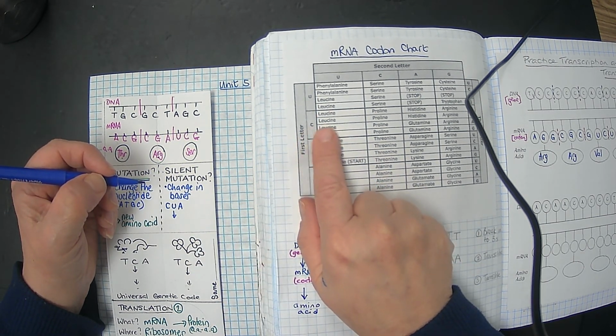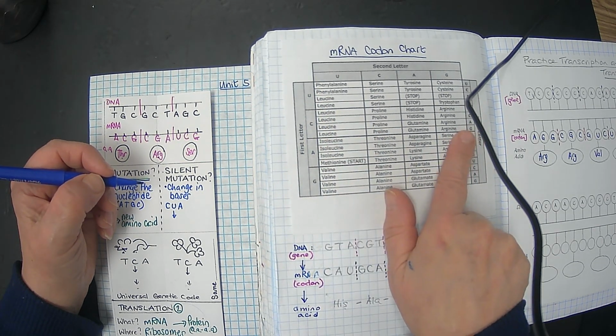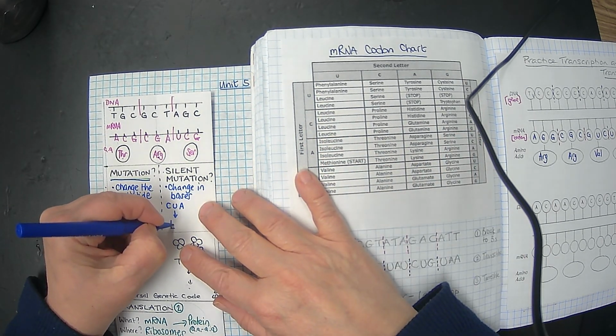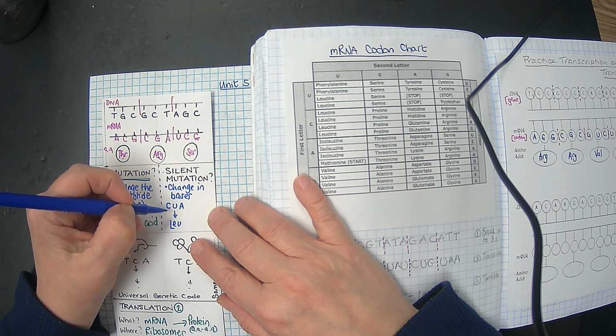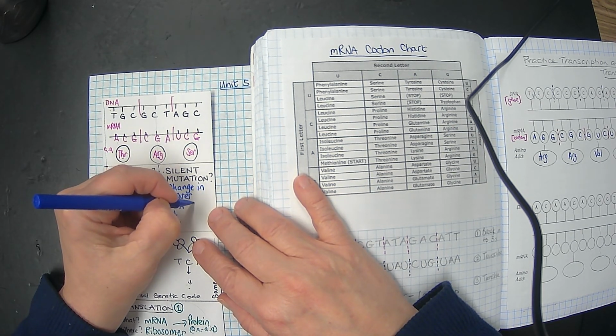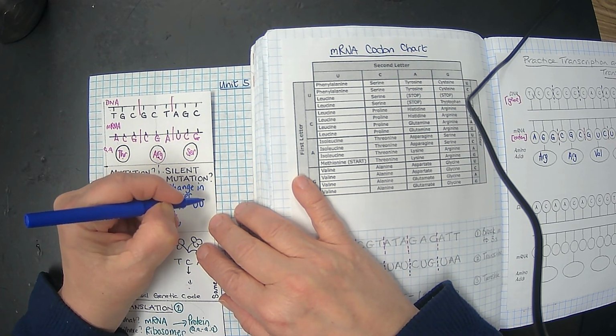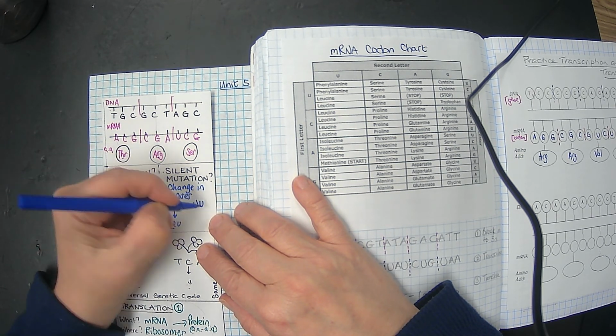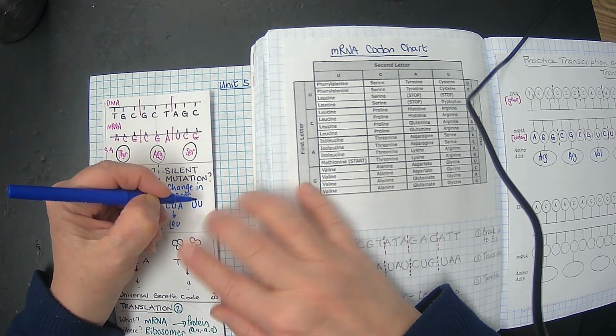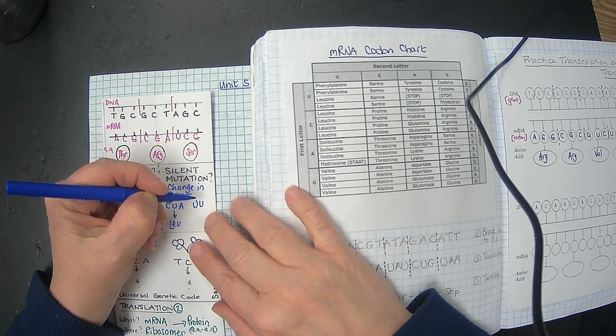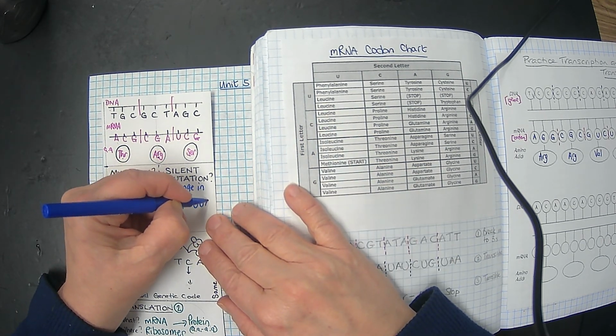CUA codes for leucine. What if I change this to UUA?